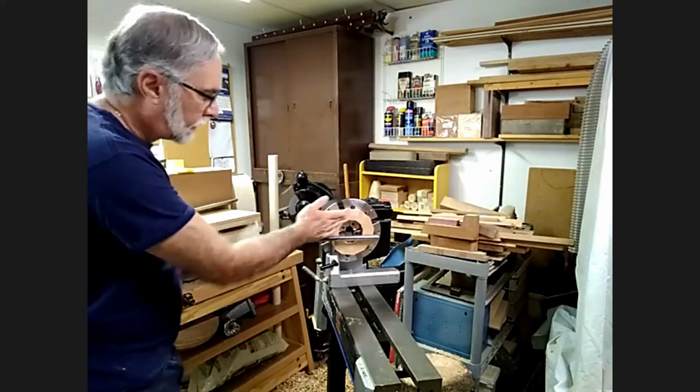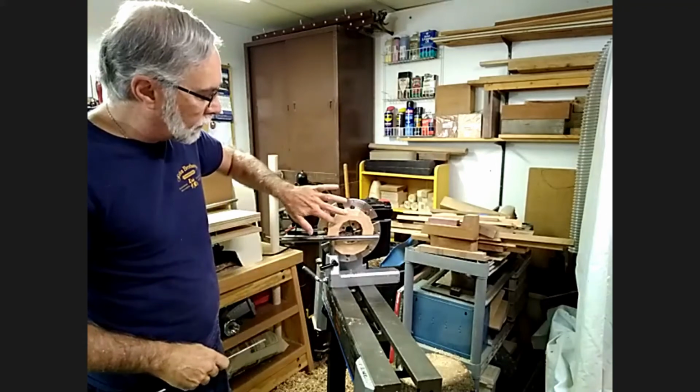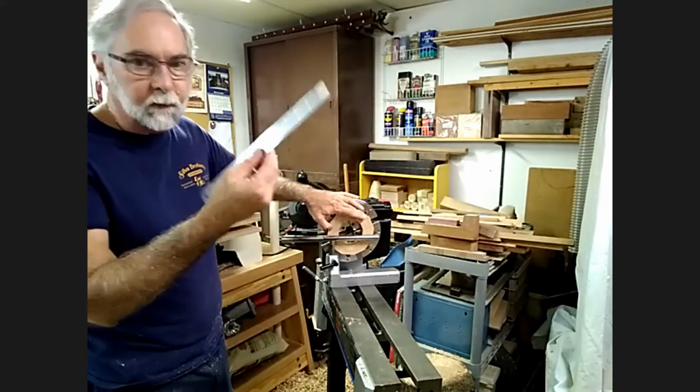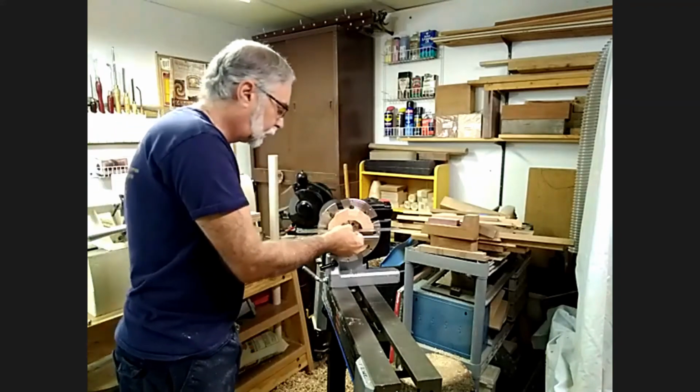But you just go back and forth. You're not trying to change the dimensions and shape. You just want to smooth it all out. When you think you've got it close, take a straight edge, put it across, and look for gaps. And at this point, I don't have any gaps.